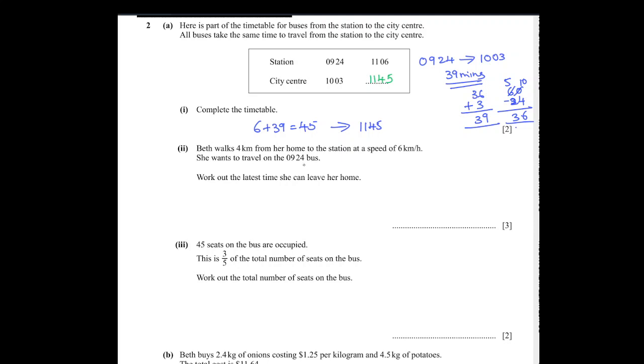So to reach the 9:24 bus, first of all, how much time is she taking to travel 4 kilometers? Let us find out. Time is equal to distance by speed, where distance is 4 and speed is 6. If you cancel out with the 2, you get 2 by 3. This is time: 2 by 3 hours it is taking for her. Now we have to subtract that much from 9:24. So find out how many minutes 2 by 3 hours is.